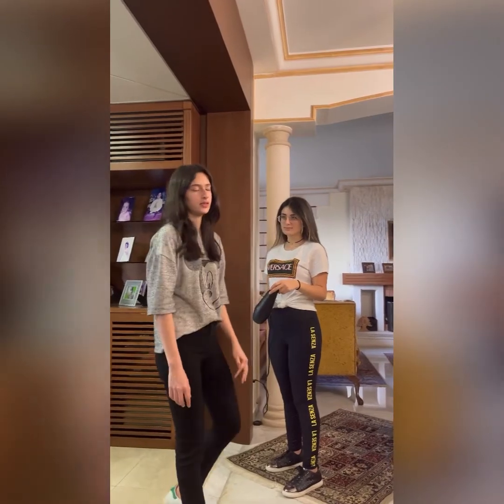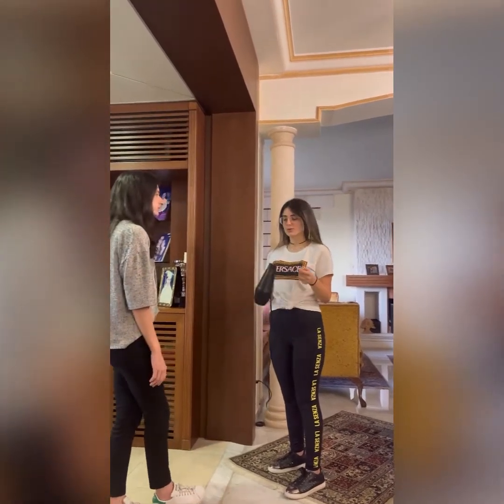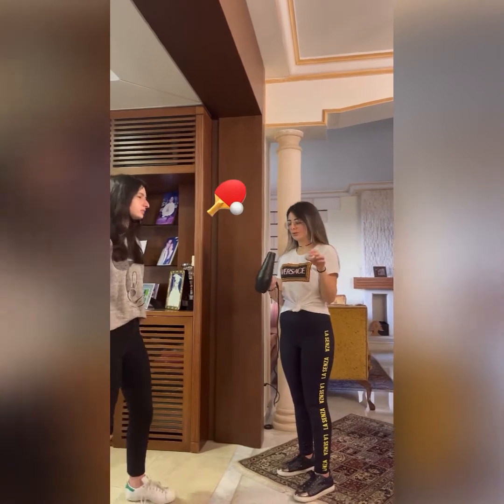Now we're going to show you many other experiments that will demonstrate Bernoulli's principle. For this experiment, we're going to need a hairdryer and a ping pong ball.